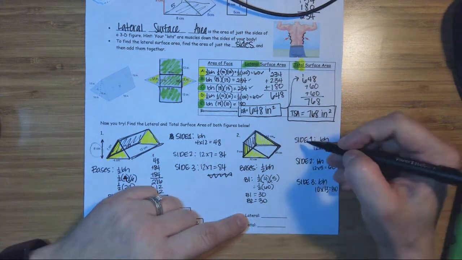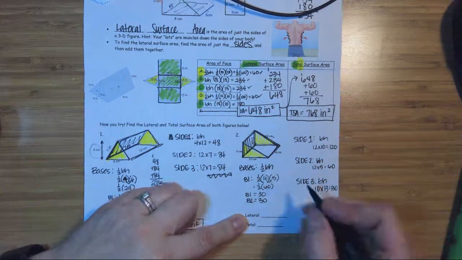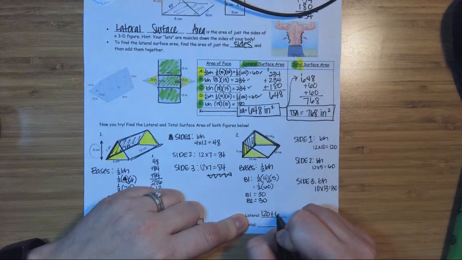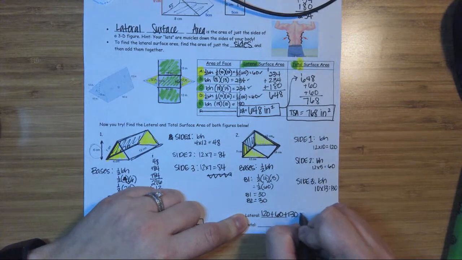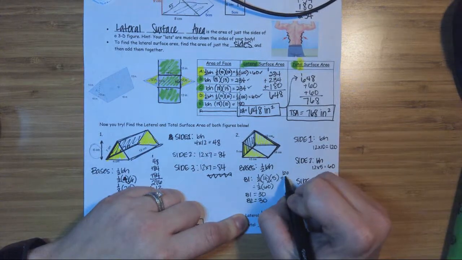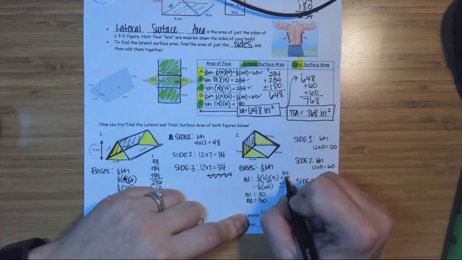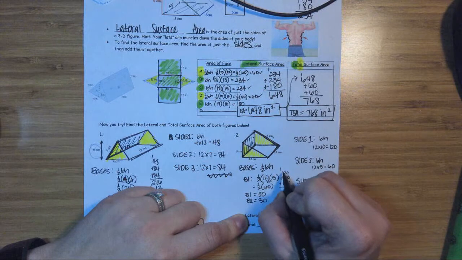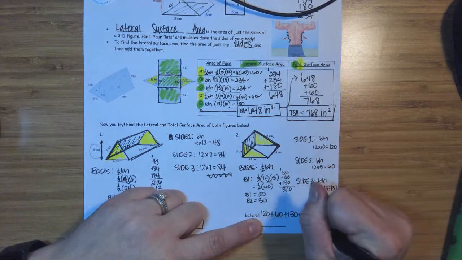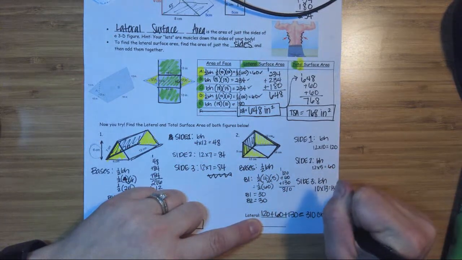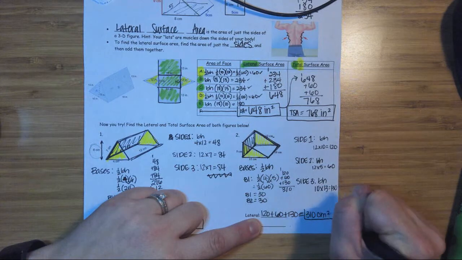So if I want to know the lateral surface area, it's the sides. So it's going to be 120 plus 60 plus 130. And I don't know that. So that's 0, 8, 9, 10, 11, and 1, 2, 3. So that equals 310 centimeters squared.